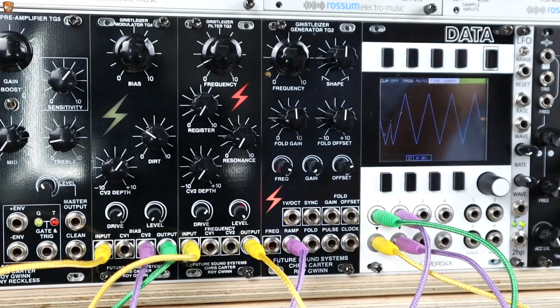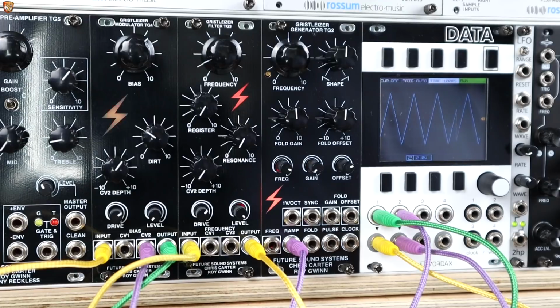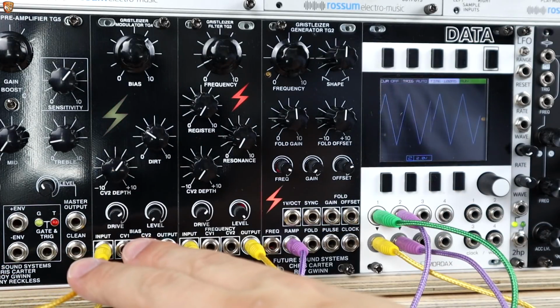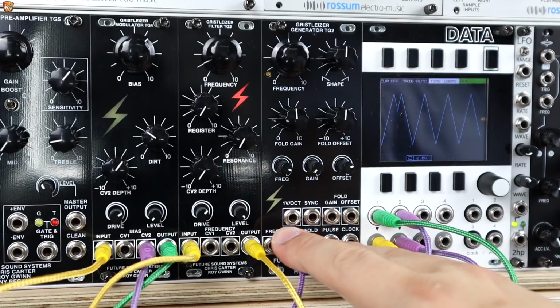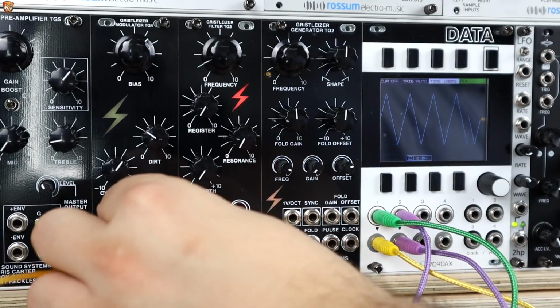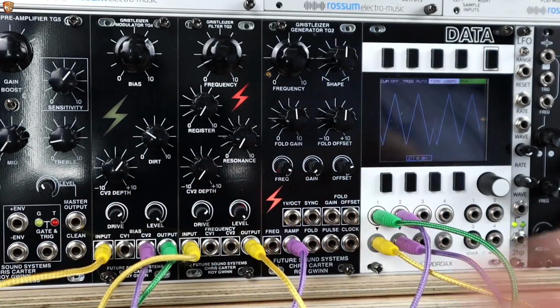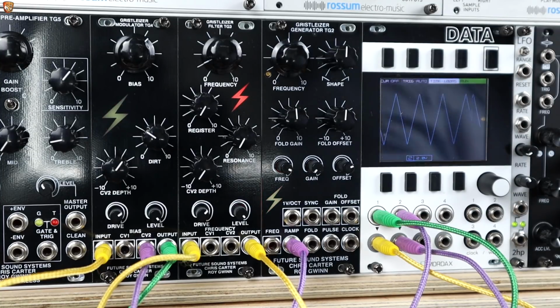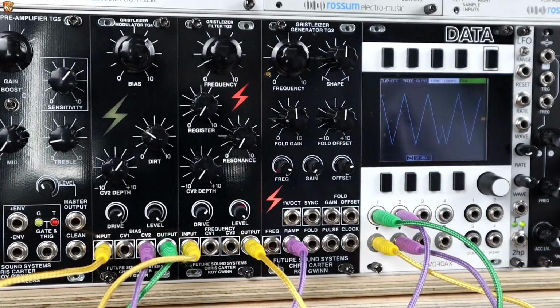So as the original Gristleizer had the LFO for tremolo-like effects on the unit, we're going to use the TG2 like an LFO. Have a basic sound going through the filter into the VCA, and the generator is going to modulate that VCA. Bit of noise, bit of delay in the background. This is all just for colour, and of course that great Gristleizer saturation character there.